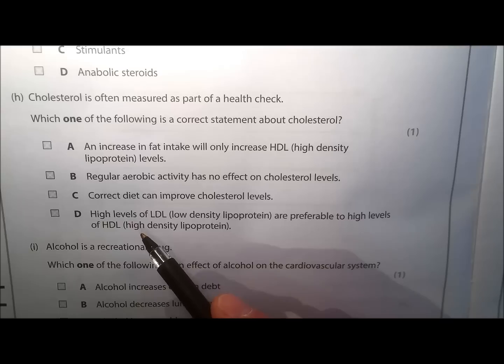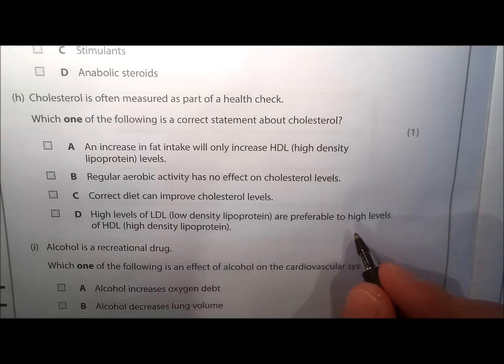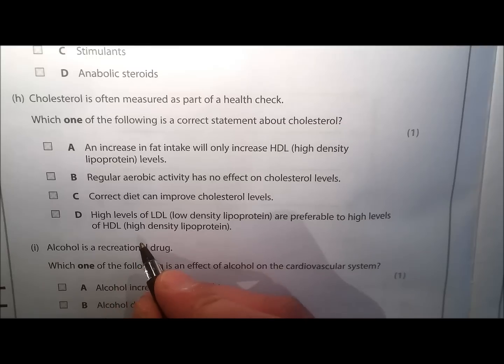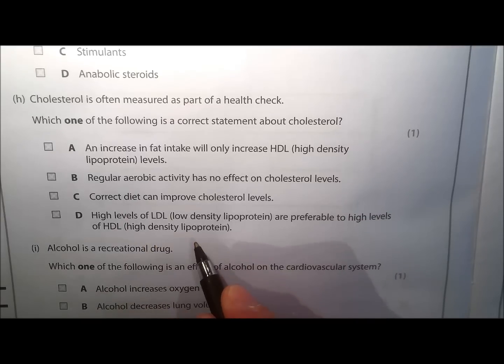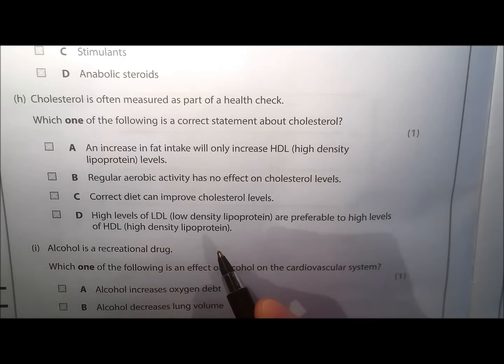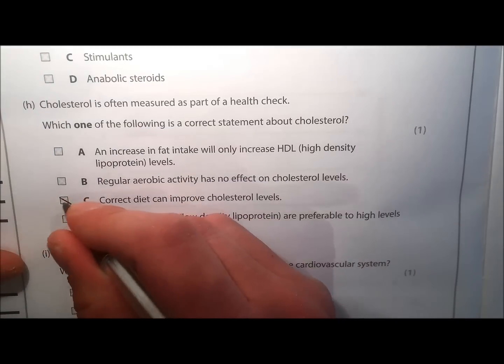And at the bottom, high levels of LDL are preferable to high levels of HDL. Actually, it's the opposite way round. It's better to have high density lipoprotein, as this is the good cholesterol. Therefore, the correct answer to this question is C.